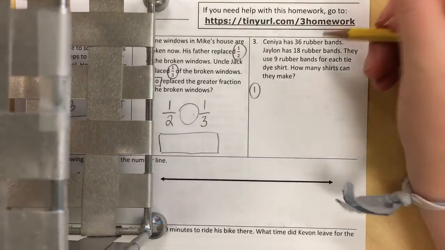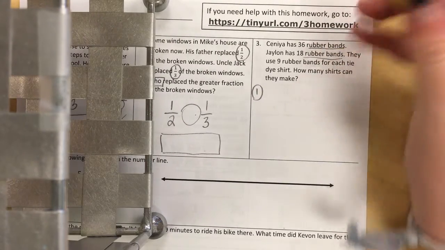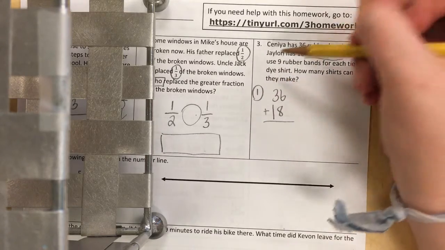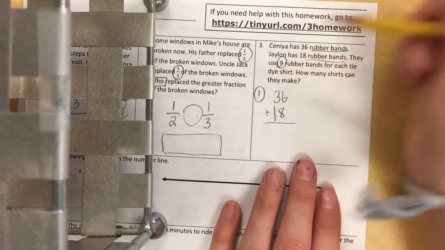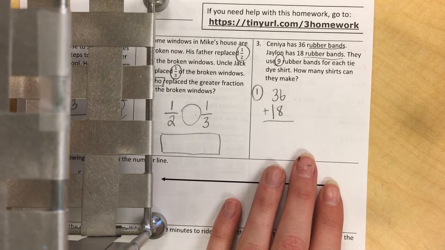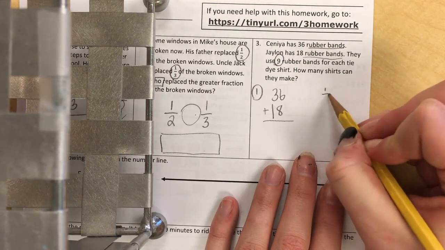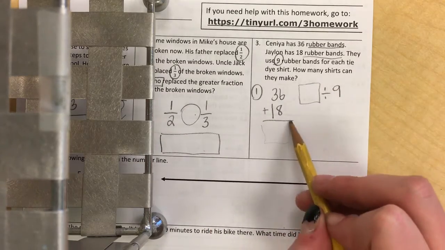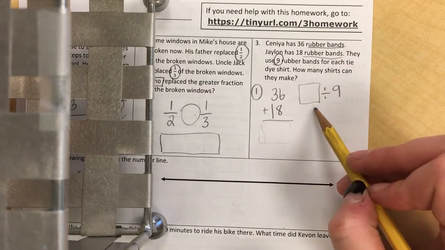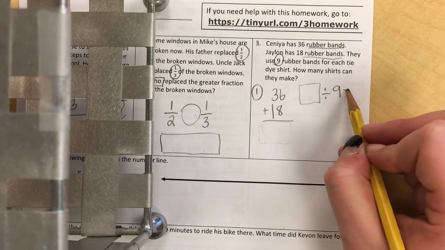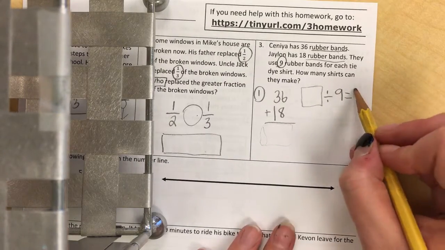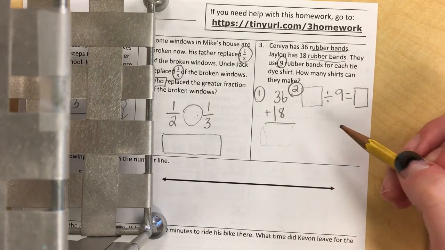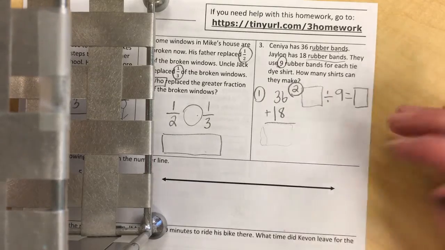First, we need to figure out how many rubber bands we have all together. And then once we have that number, we can figure out, well, if we're using 9 rubber bands for each t-shirt, we're going to have to create some sort of division problem. So again, we're going to have to first find our total number of rubber bands and then figure out how many t-shirts we can make if we're using 9 rubber bands for each. So this is a 2-step problem. Again, it would be good to write out a sentence since this is a word problem.